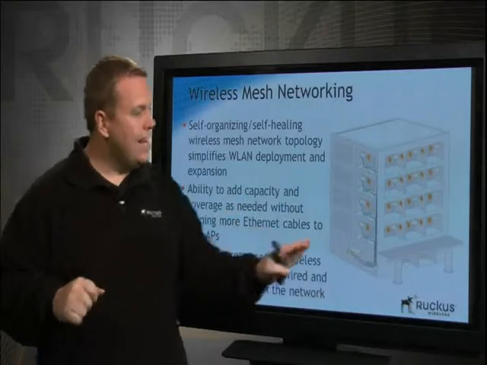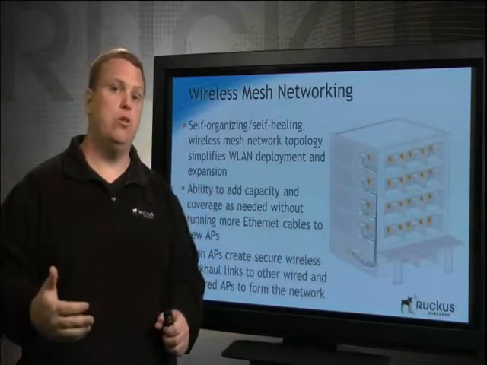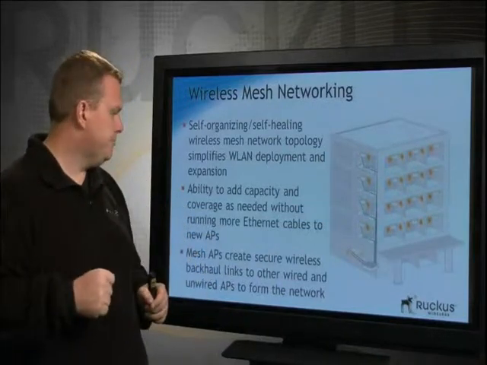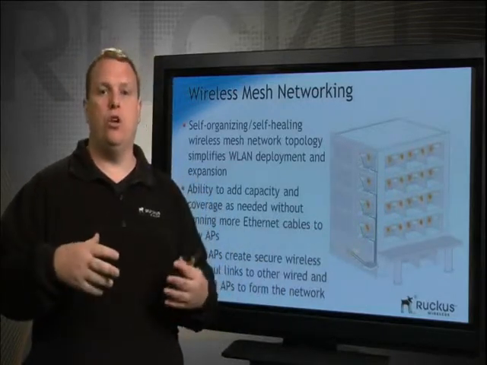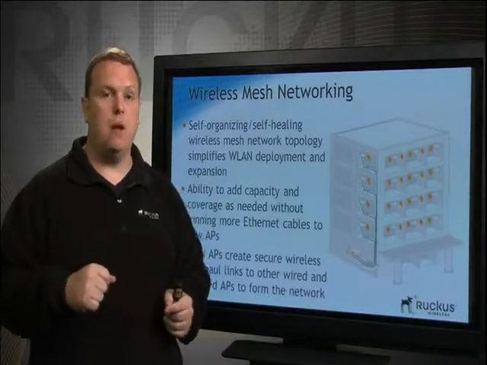You can add capacity without adding very expensive wiring. You reduce your costs on switching and, like I said, wiring. It's secure automatically, so each of these in a typical environment will be secured with AES encryption. You can set your own key or the system will automatically generate it for you.